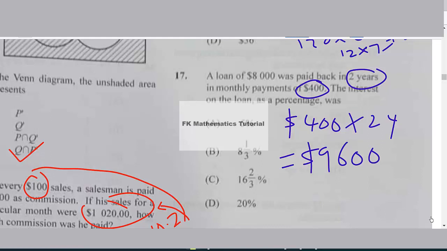Now, the interest will be 9,600 minus 8,000. So this will give us $1,600 interest.